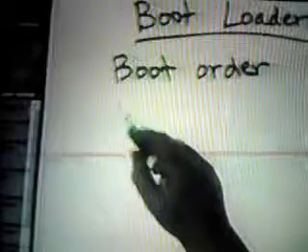Now let's say that there is a hard drive in my computer. The next step is for the BIOS program to look in the master boot record. The master boot record is the first sector on the disk.